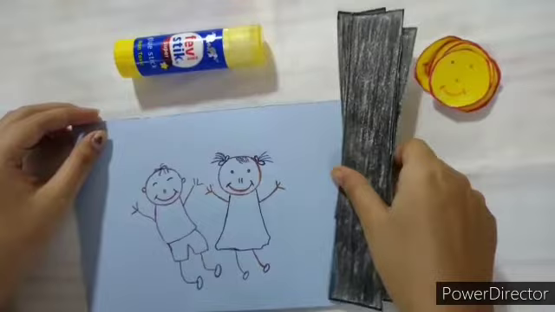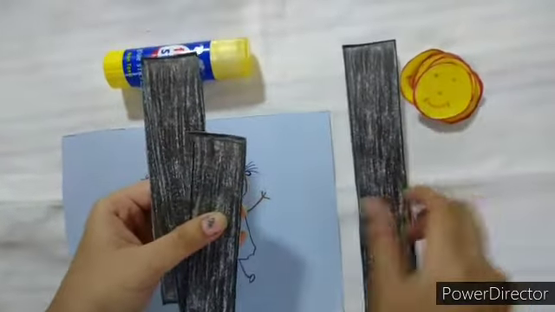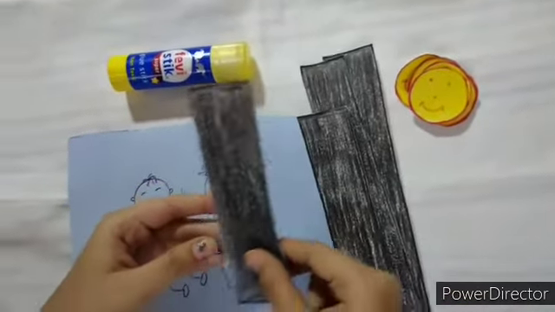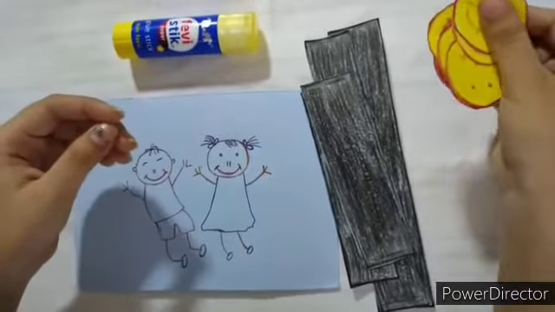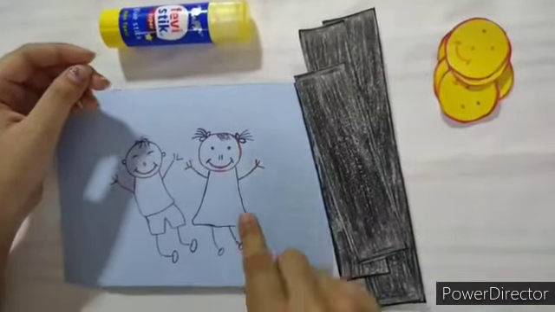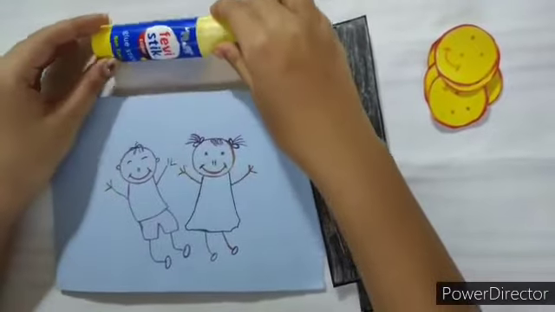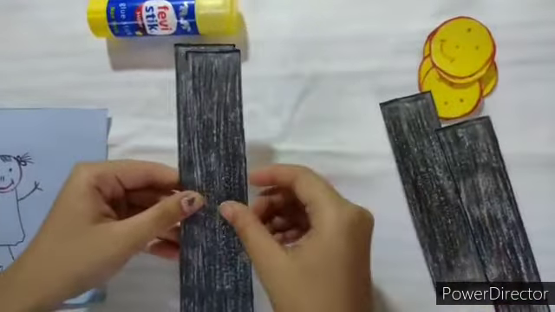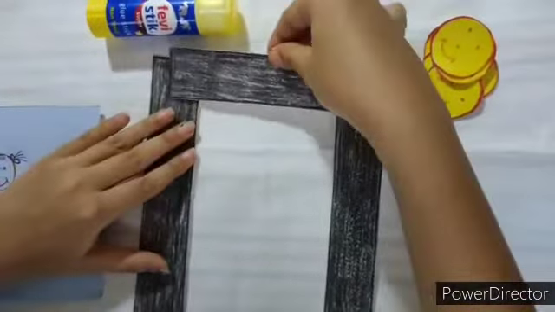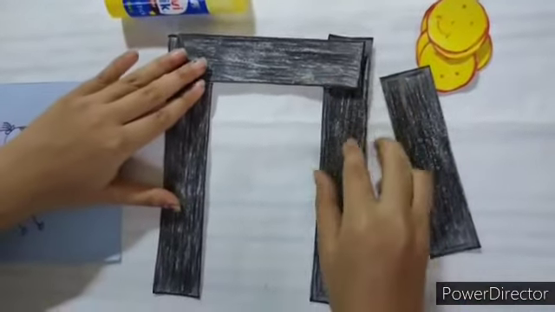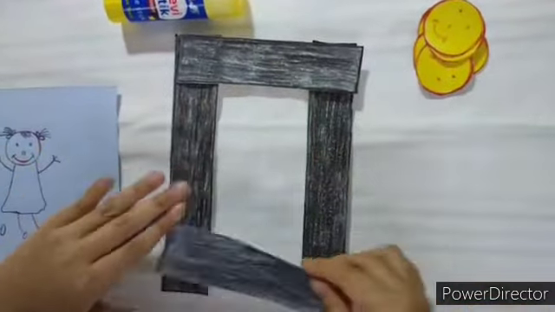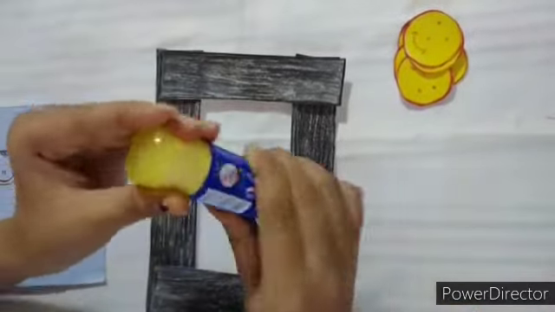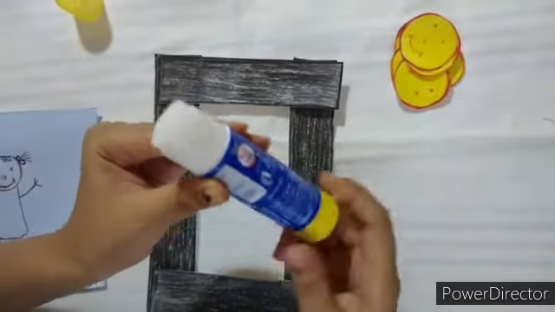In this activity, we will require some black chart paper strips, smileys, a picture and a fevi-stick. First, we will arrange these black strips in a form of rectangle shape. Opposite sides should be equal, like this. Now we will stick it using a fevi stick.